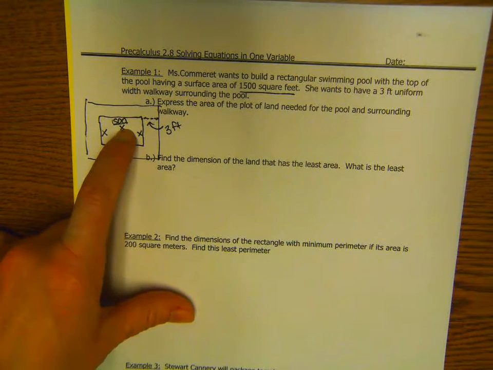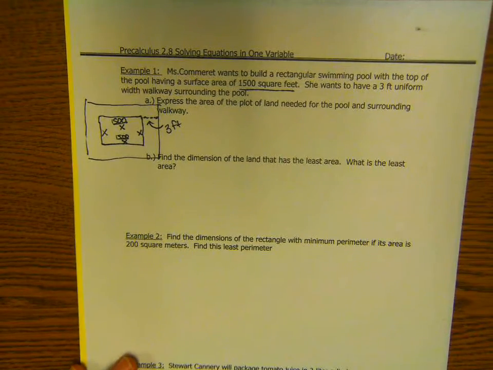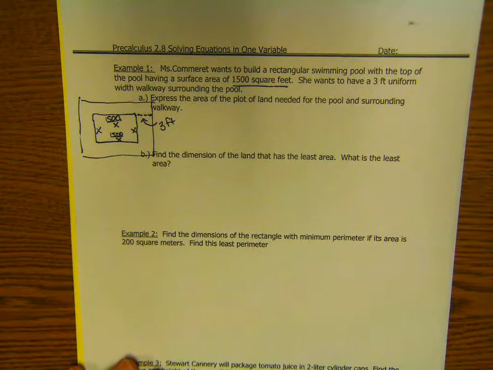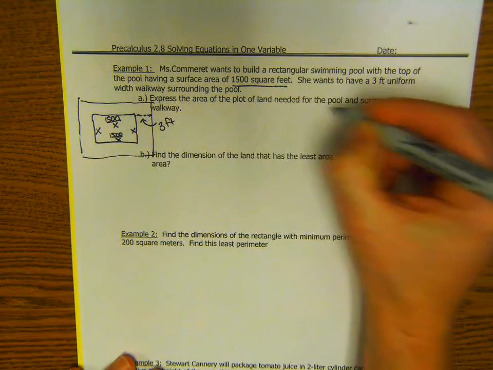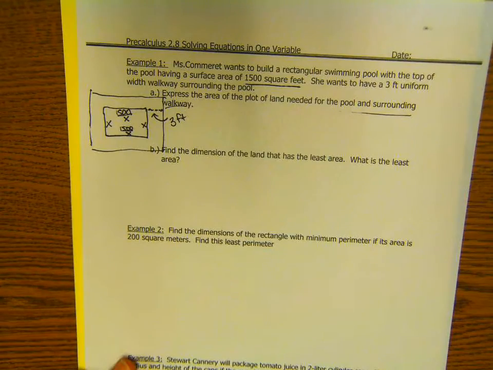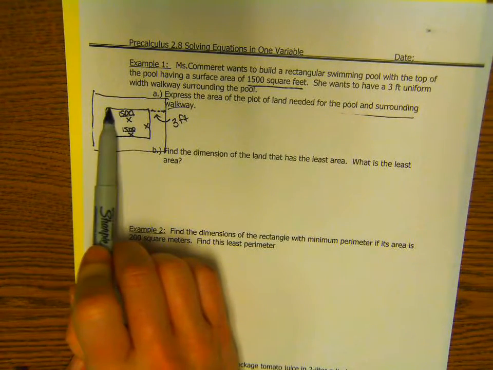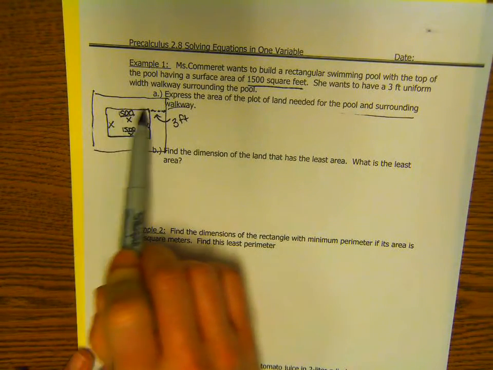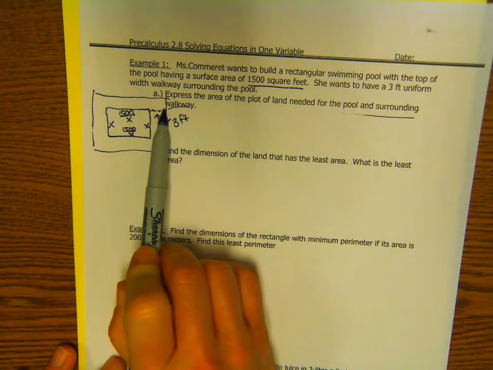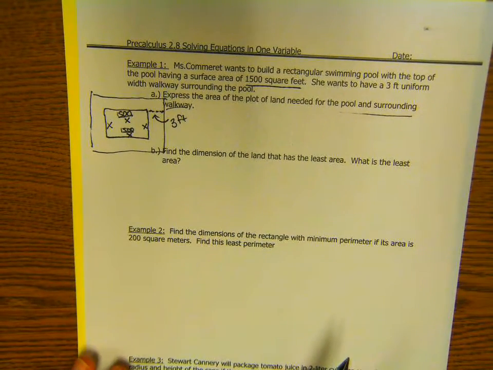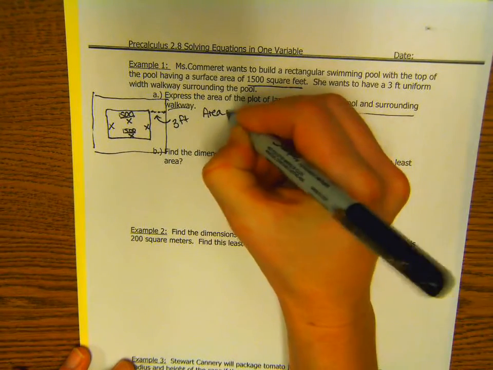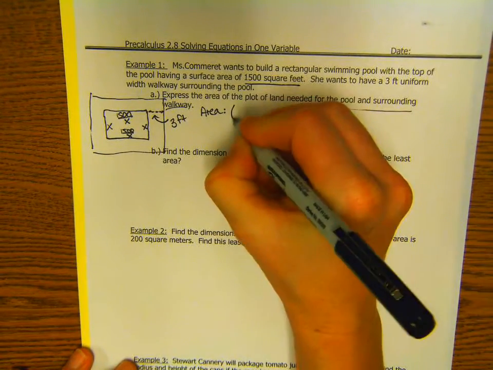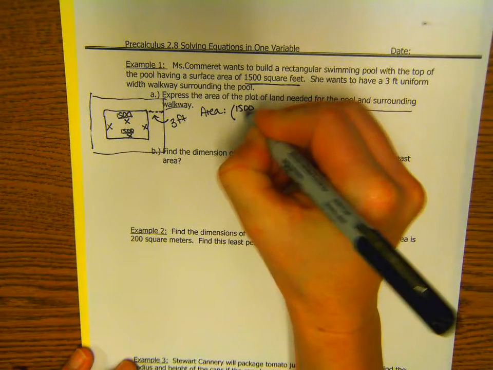That's why we're doing it in this section with rational equations. So we want the area of the plot of land and the surrounding walkway. So you guys tell me, if from here to here is 1500 over x, what would be an expression for the whole length across? Plus what? Yep. So I'm going to write area. I'm going to write 1500 over x plus 6, because that is the length of this entire thing.